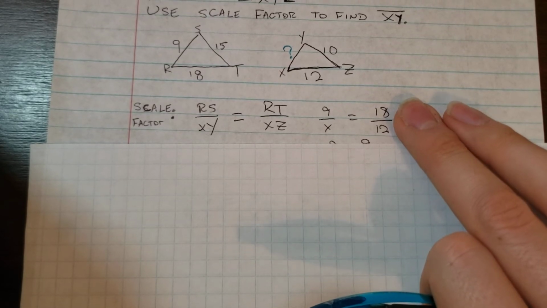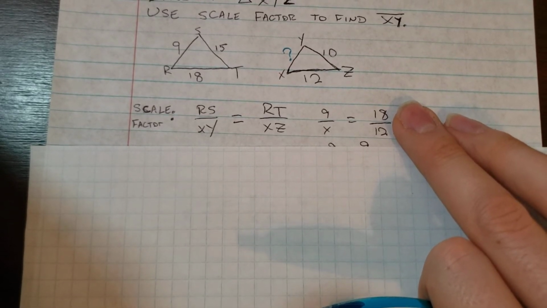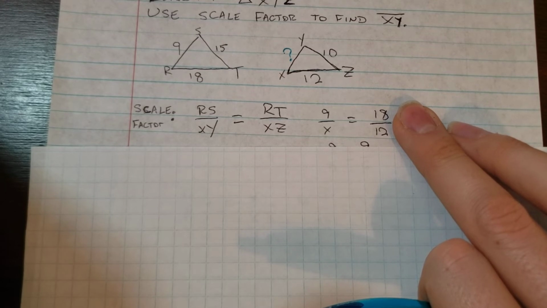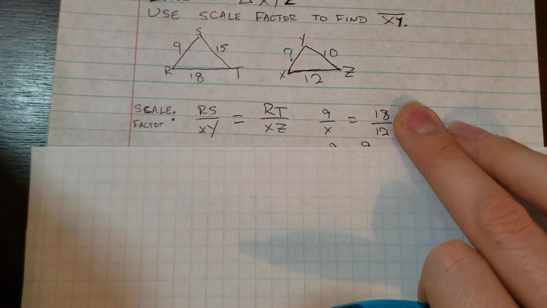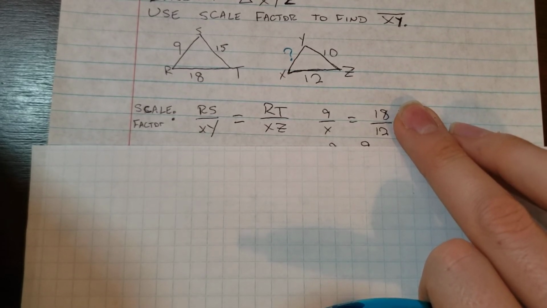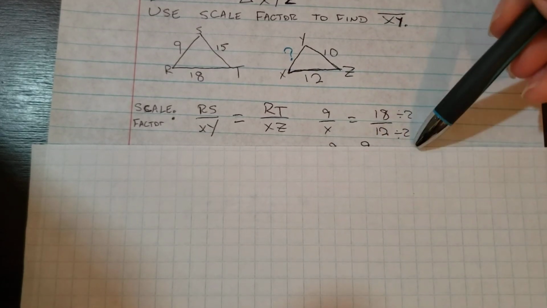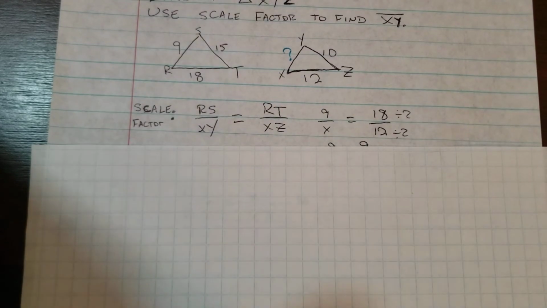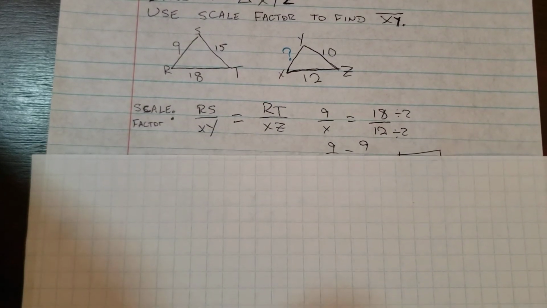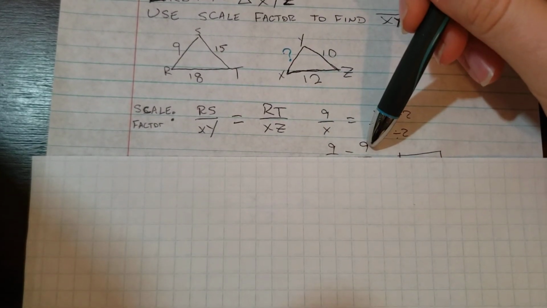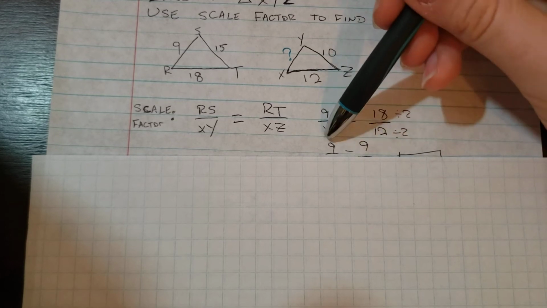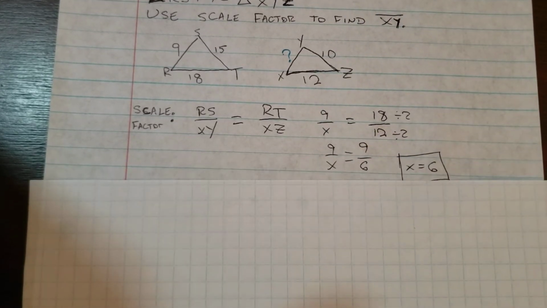Now, as soon as I do this, I can cross multiply, absolutely, and then solve for x, right? But what I'm going to do is I'm going to actually divide my ratio by 2, and then I realize I've got 9 with 9. 9 does equal 9, absolutely. Therefore, x equals my denominator.